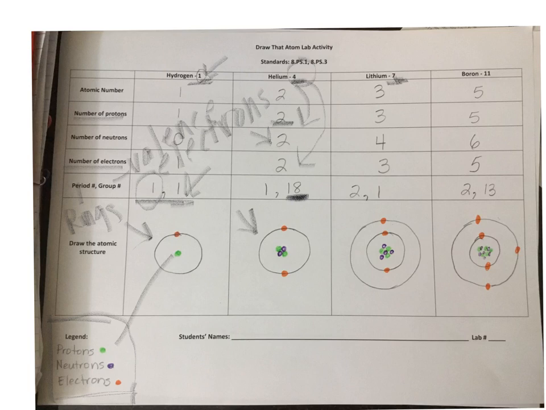It does not react with other elements under natural circumstances because that energy level is full with 2. You cannot put any more electrons on the first ring. They're too close to the nucleus. It would cause what chemistry calls entropy, chaos and disorder. So we have one ring because it's in period 1, and it has 2 electrons on that ring because it only has 2 electrons. It can't have 8.